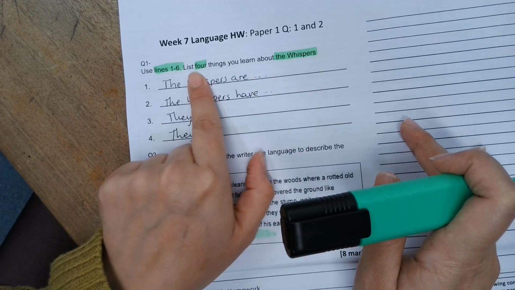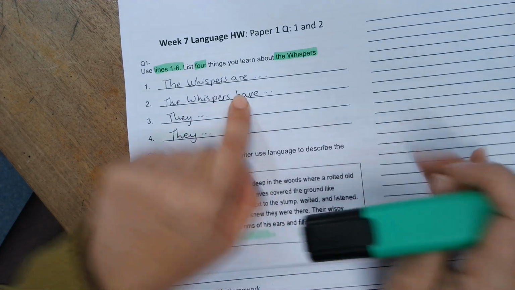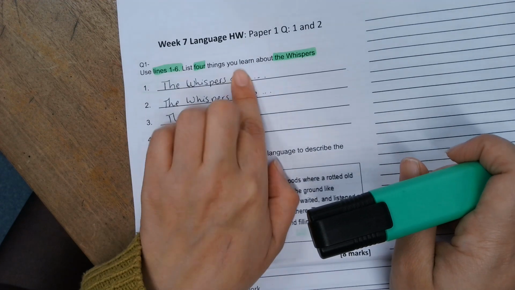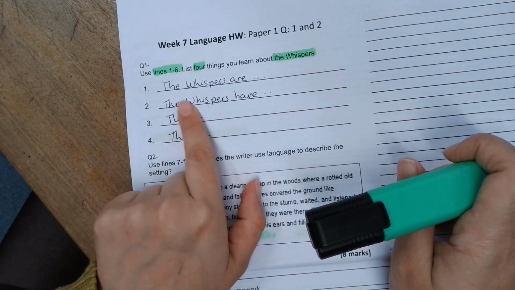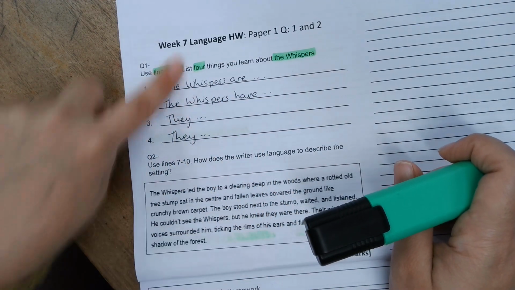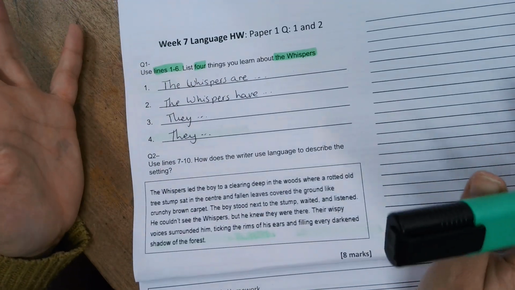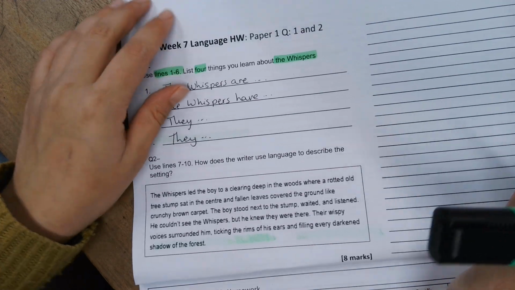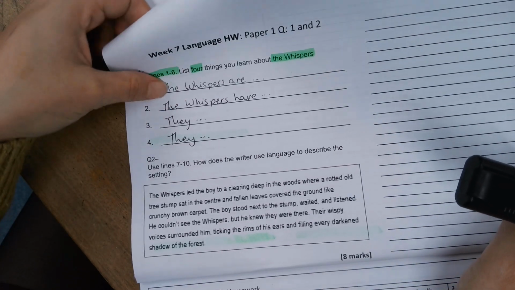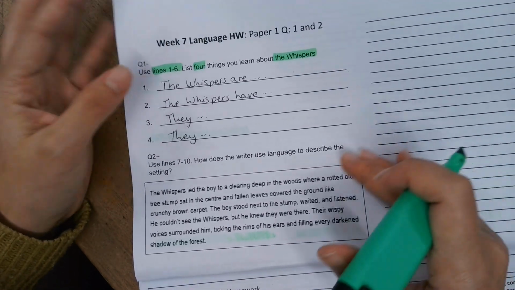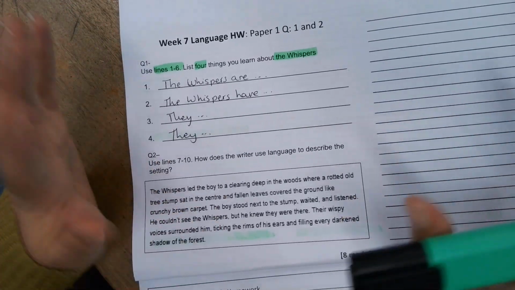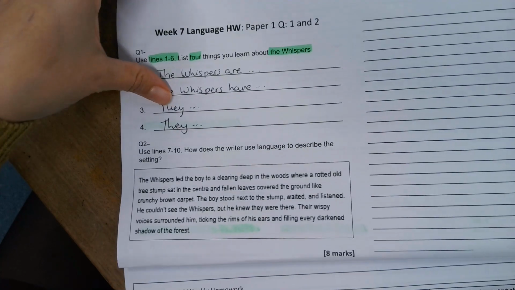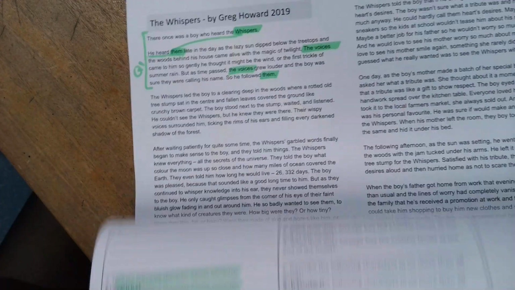So the whispers are, or the whispers have, or they, as long as you're writing in full sentences. I'm just showing you different ways that you can start your statements, okay? Now, I'm going to quickly read a little bit of the extract for the whispers. And I've highlighted some bits that help you realize what the whispers are, because the whispers are not always referred to as the whispers. They're also referred to as the voices. So, let's have a little look at the extract.